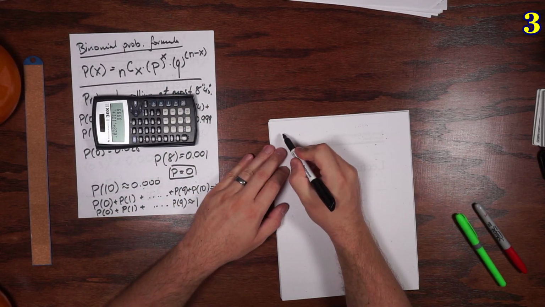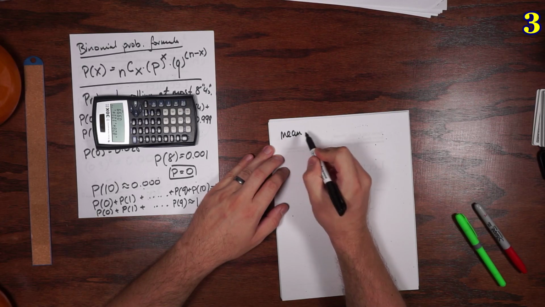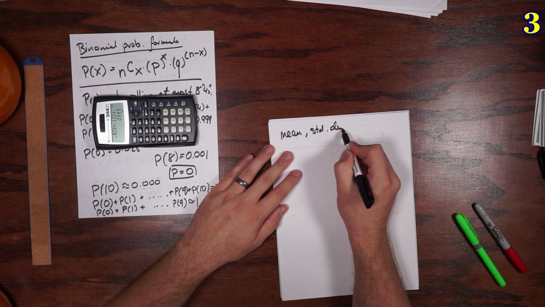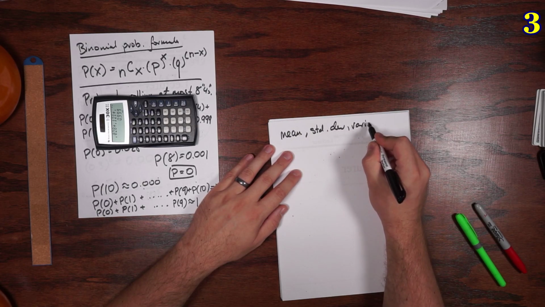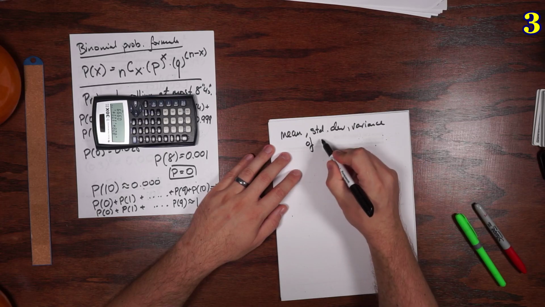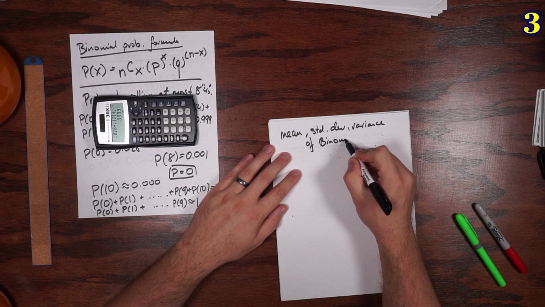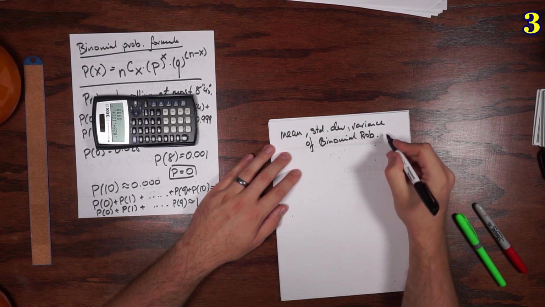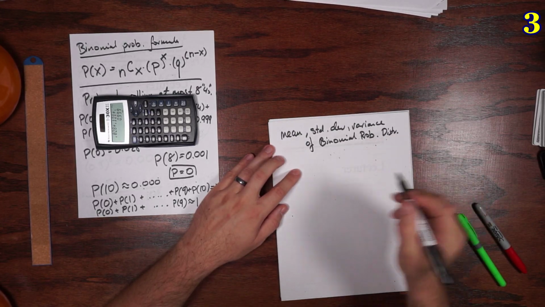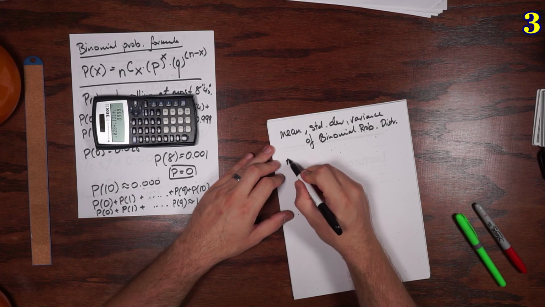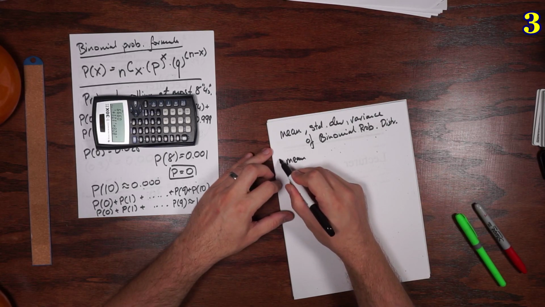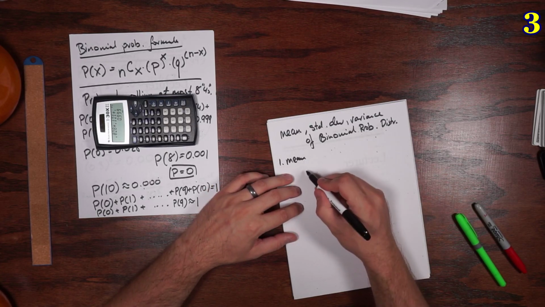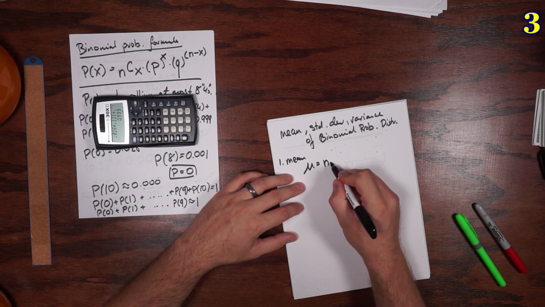All right, how about mean and standard deviation, variance while we're at it, of binomial probability distribution. Well, the mean is the expected number of successes, and the mean is calculated n times p.